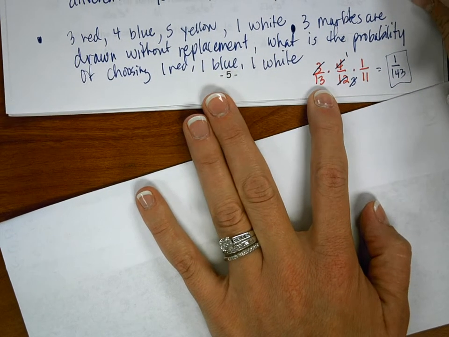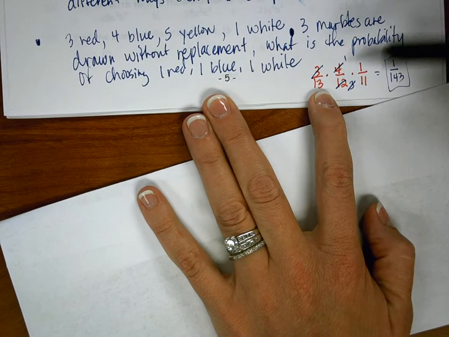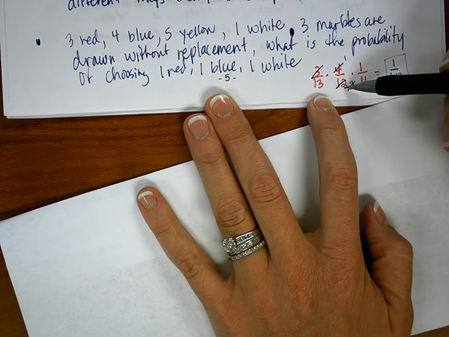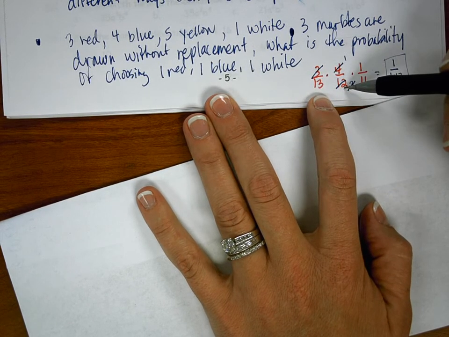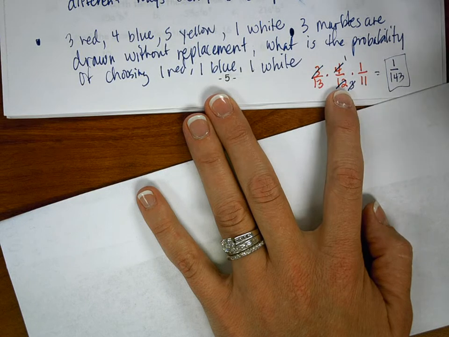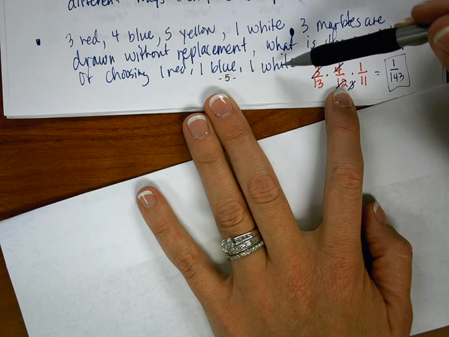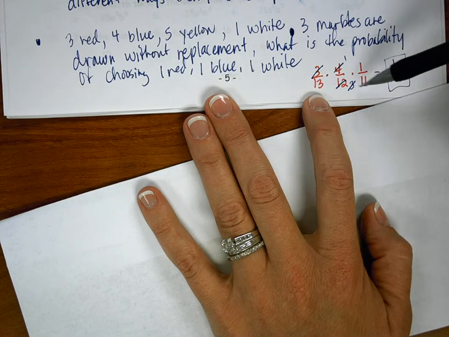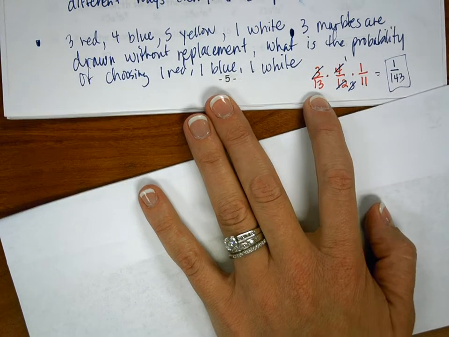So then it says, and then 1 blue. There are 4 blues, but you've taken a red out. So you have 1 less marble because you've chosen a red. Okay, and then your next one, it says, and 1 white. There is 1 white, but now there's 11 total. And then you cross cancel, reduce, multiply, and you get that answer.